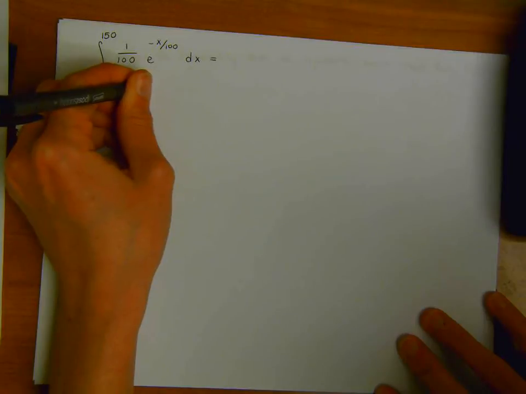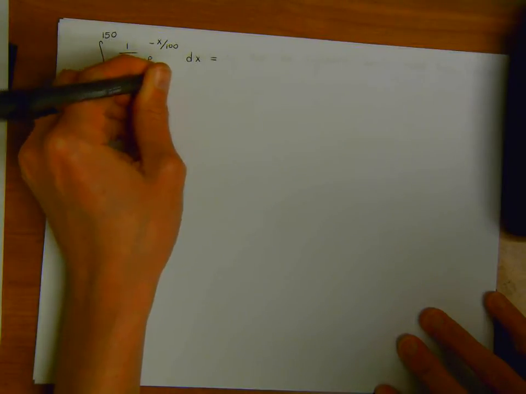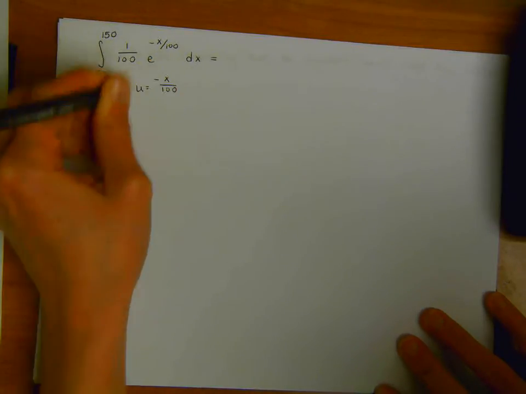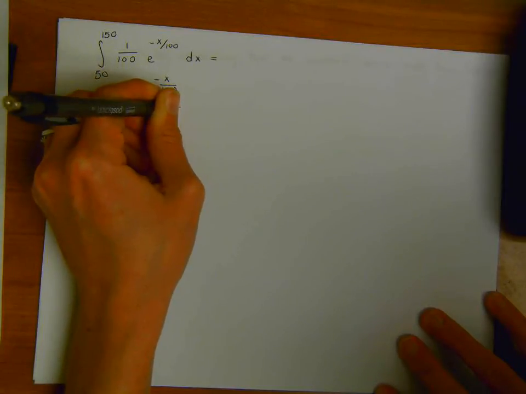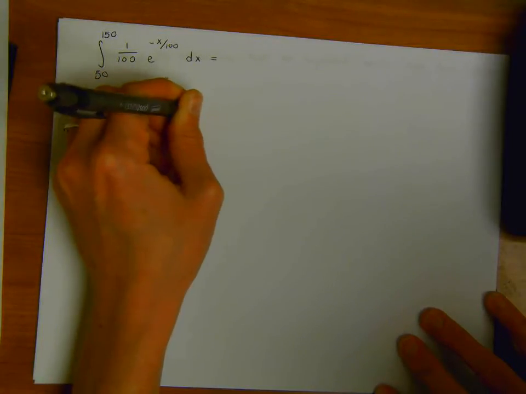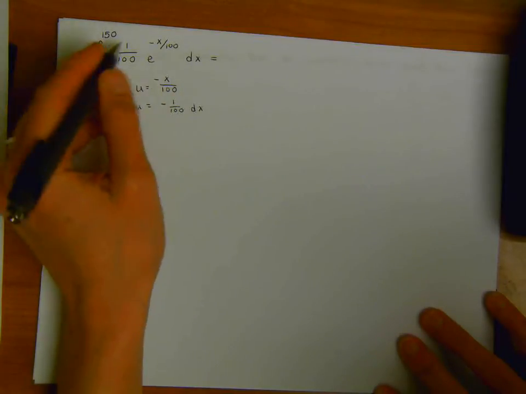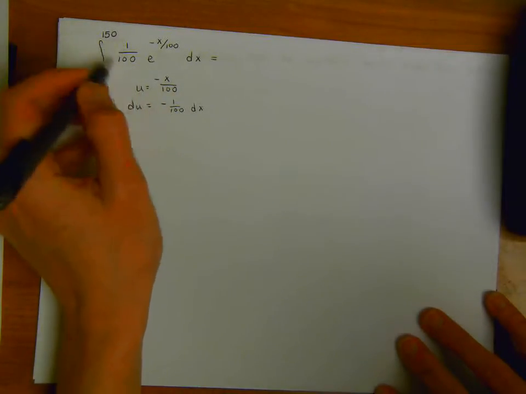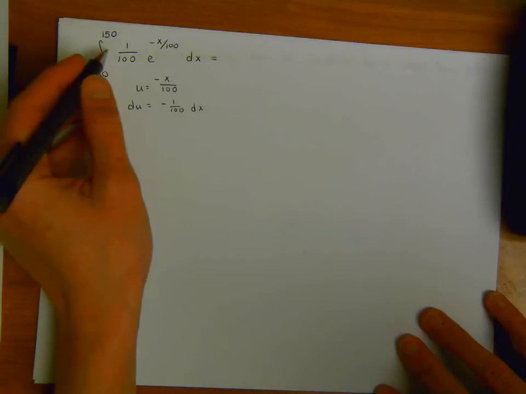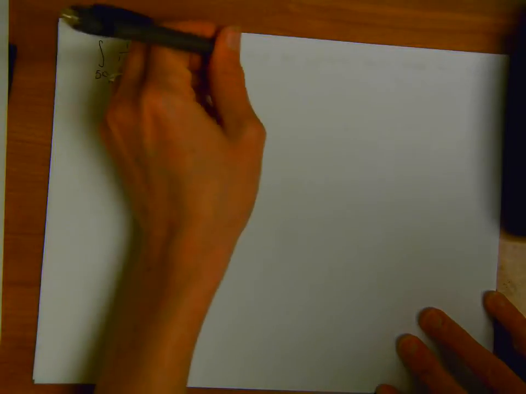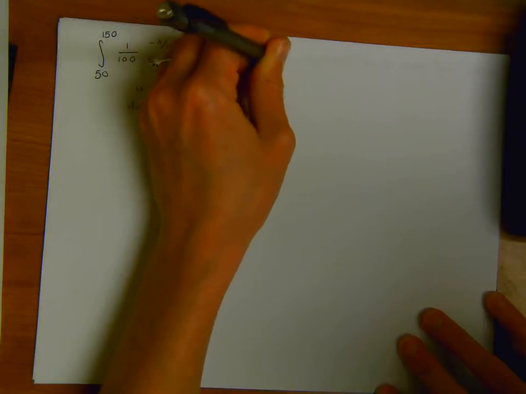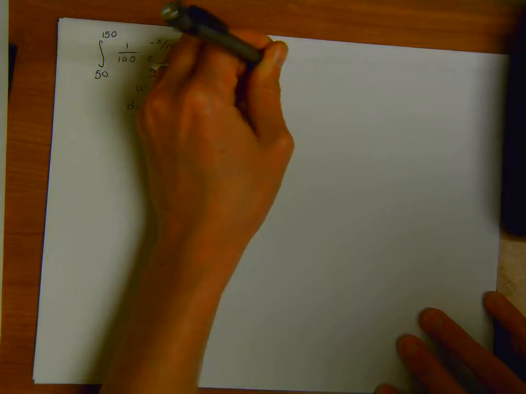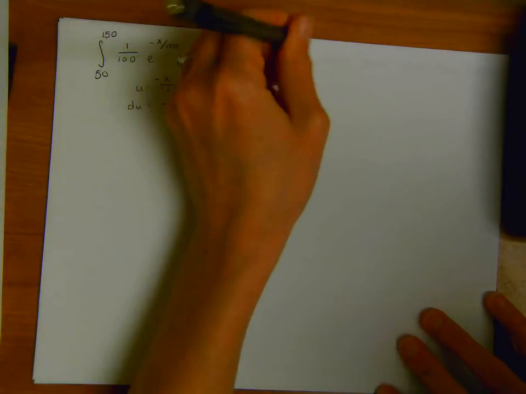I'm going to let u equal negative x over 100, because then du is equal to negative 100th dx. I don't have a negative 100th, I actually have just a 100th, so I'm going to multiply both the interior and the exterior of this integral by negative 1 so that I can get my du.